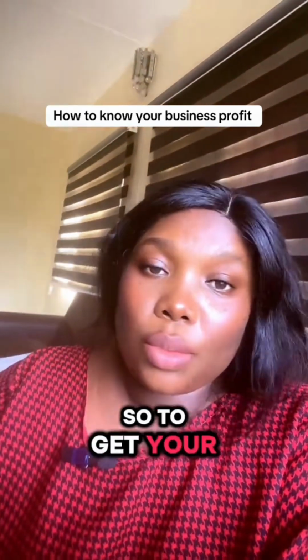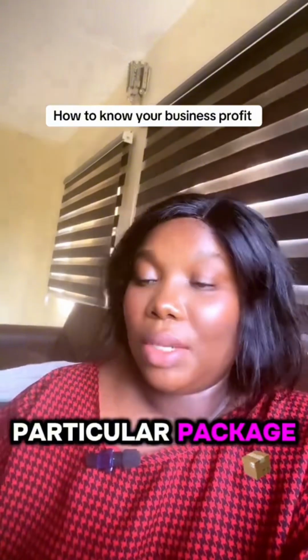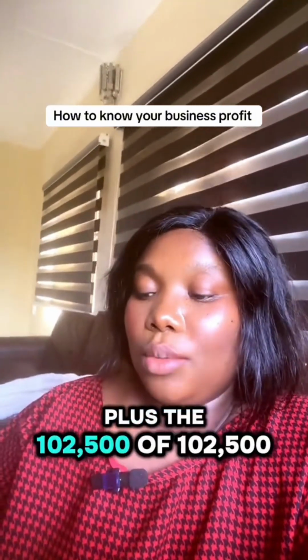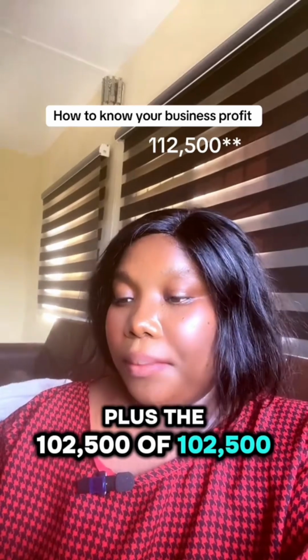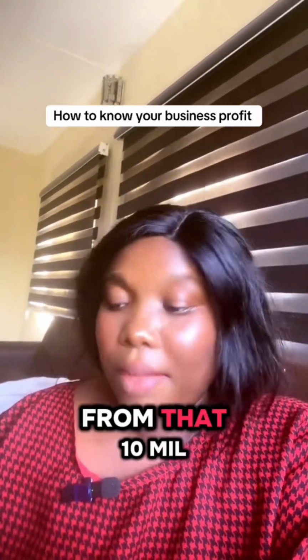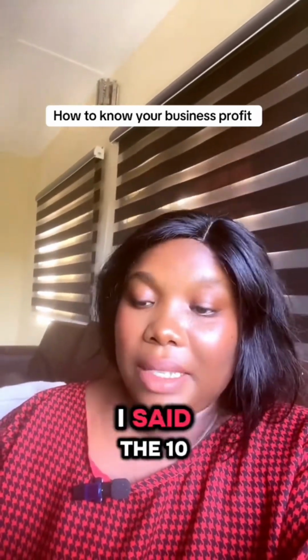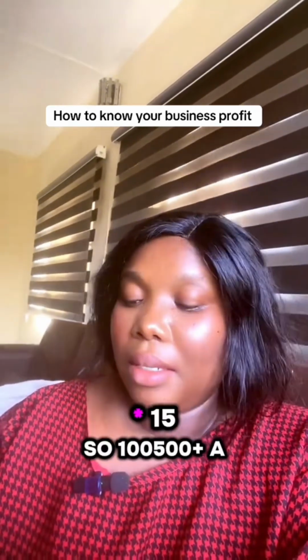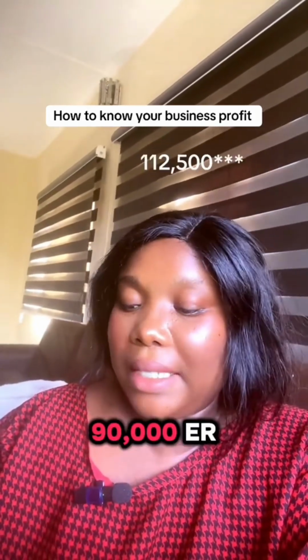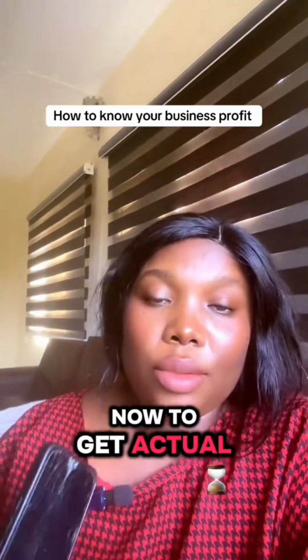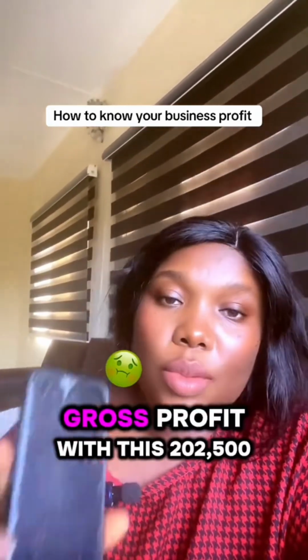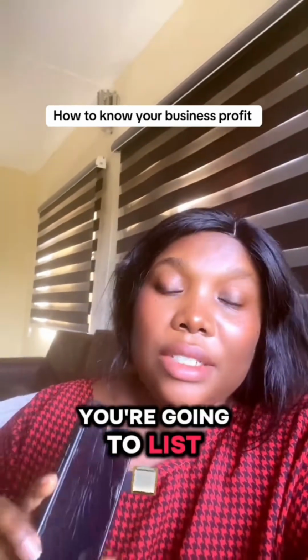So to get your total sales on that particular package, you add this 90,000 naira plus the 102,500 from that 10 ml we initially calculated. Remember I said the 10 ml was 7.5 times 15. So 102,500 plus the 90,000 naira, you are getting 202,500.